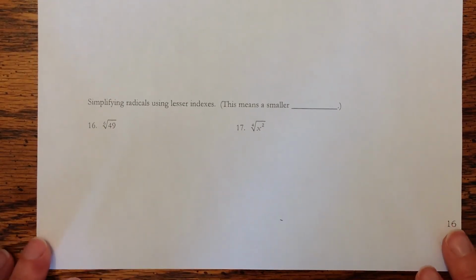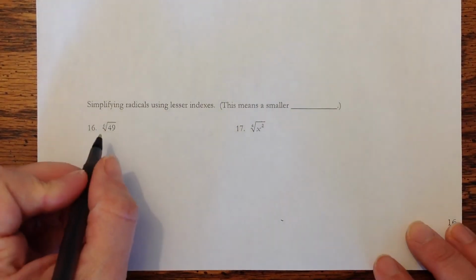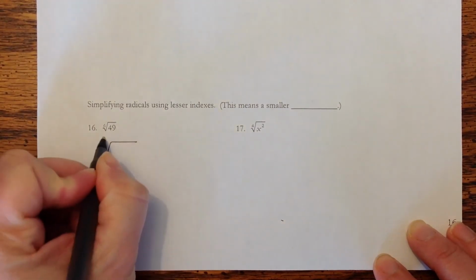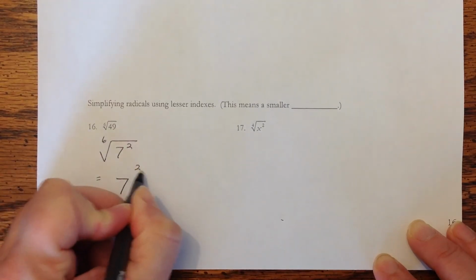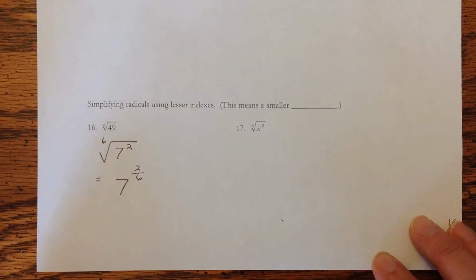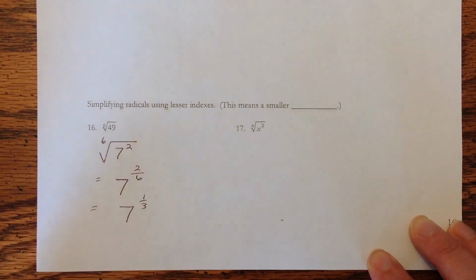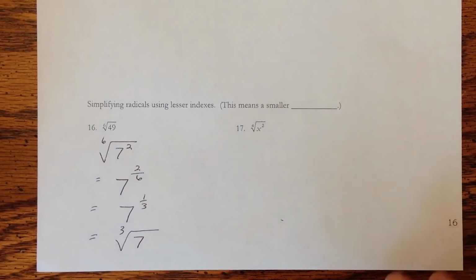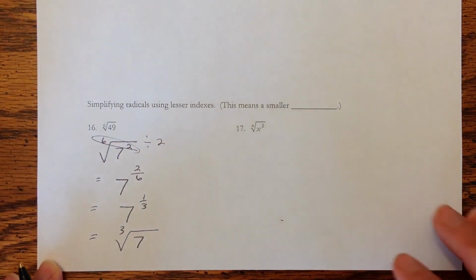Now finishing up this section, simplifying radicals using lesser indices, here's what I want to do. I can't take the 6th root of 49, but I can think about this as 7 squared, right? Which I then could think about in fractional form as 2/6, because remember the index represents the denominator. And then I could reduce that to 1/3, and then I can get back to a simplified radical, cube root of 7. You also right here could have just divided these by 2 and gotten right to that answer.